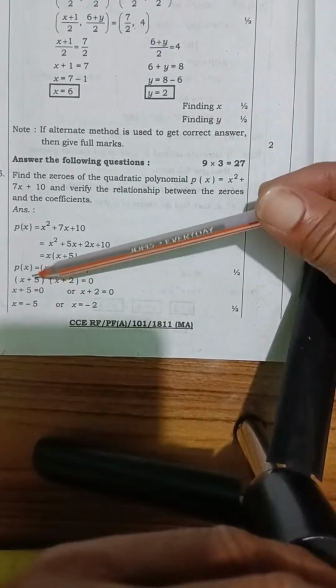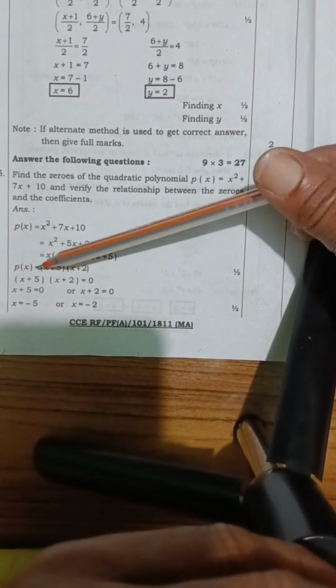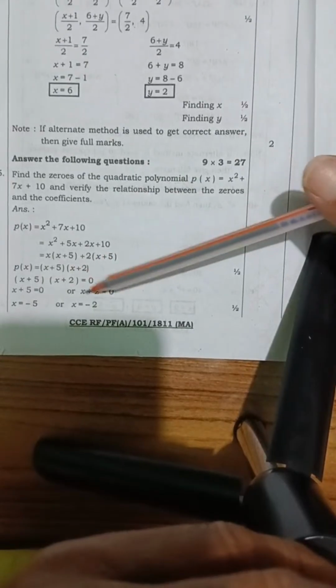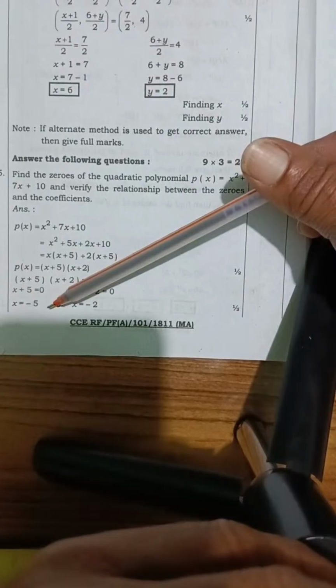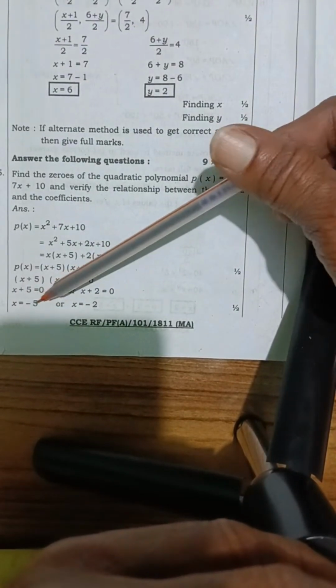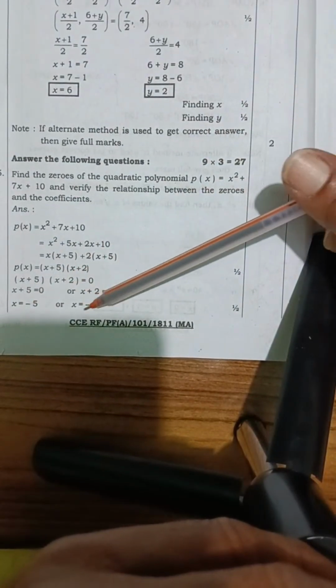Now observe here. For p of x, we are taking it equal to 0. So x plus 5 is equal to 0, separately, and x plus 2 is also equal to 0. So plus 5 becomes, when we transfer it to RHS, minus 5. x is equal to minus 5, and here x is equal to minus 2.